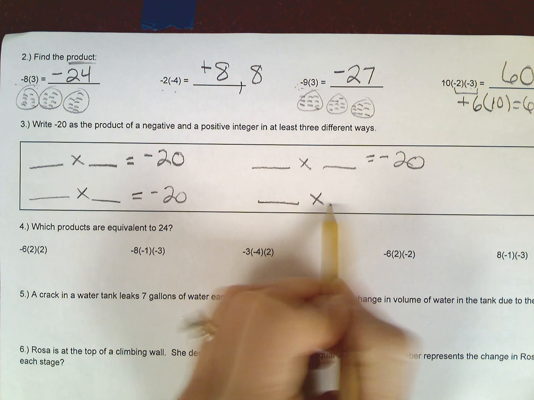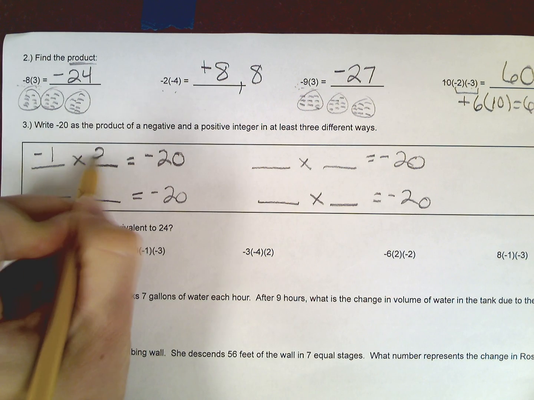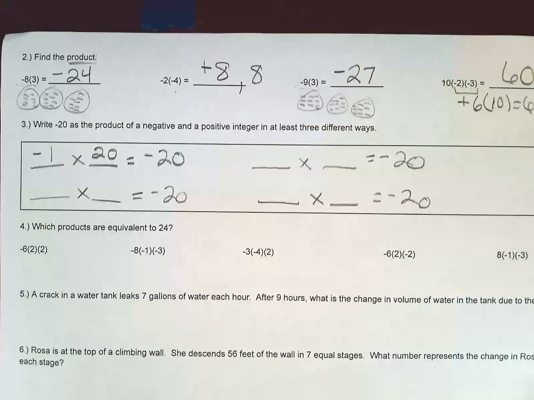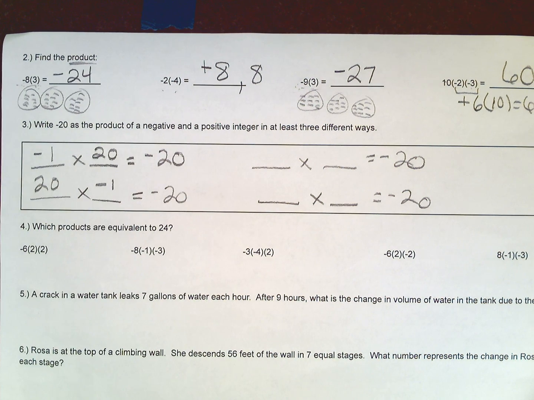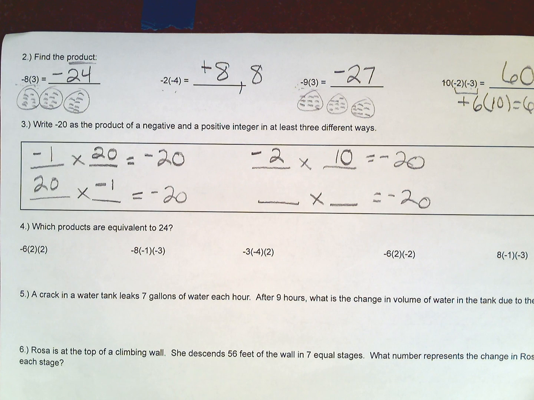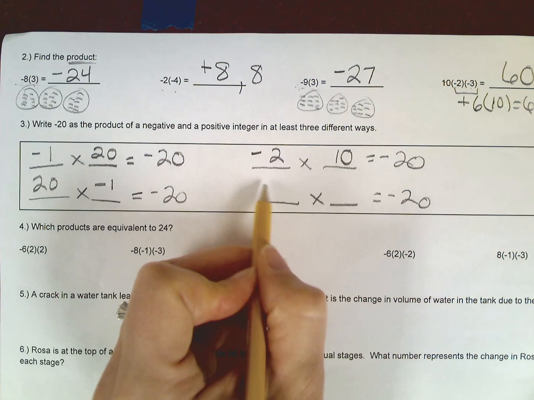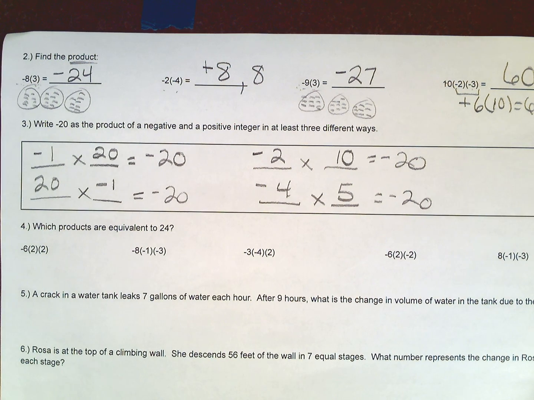So it says at least 3 different, so we'll put 4 down. Well, the easiest one would be negative 1 times 20. Now, you could switch that order and say 20 times negative 1. But I also know that I could multiply negative 2 times 10, and that would give me negative 20. And if I want to get really crazy, I could say negative 4 times 5, give me negative 20. Now, you could switch the order for any of these. You could switch which number is negative, but just as long as one of them is negative.